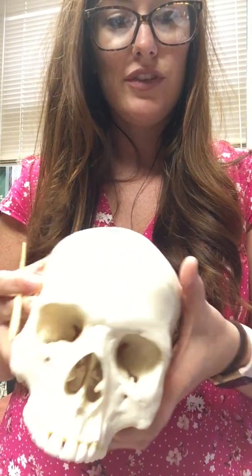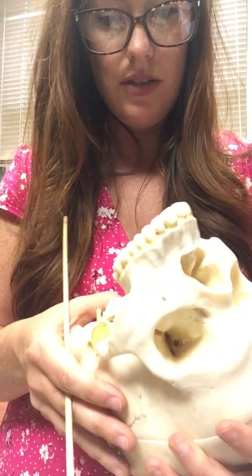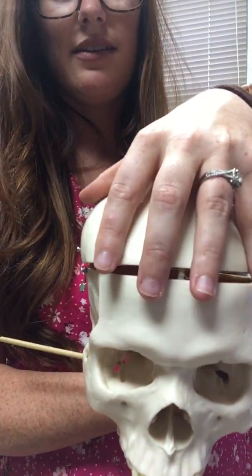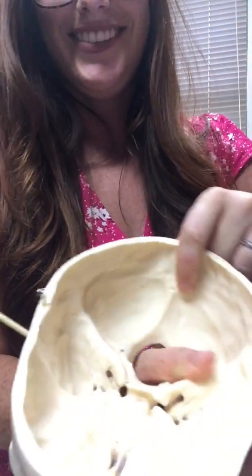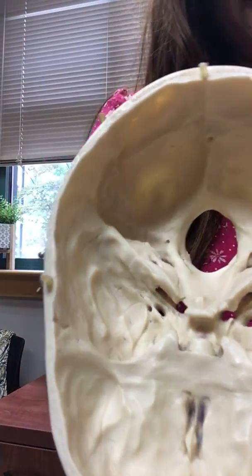What else, moving forward? I think we should move into the sphenoid and ethmoid. Look what I'm doing, because I think the best view is from the inside. Take this guy off and look down inferiorly.